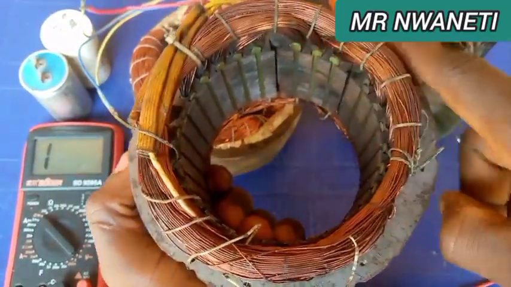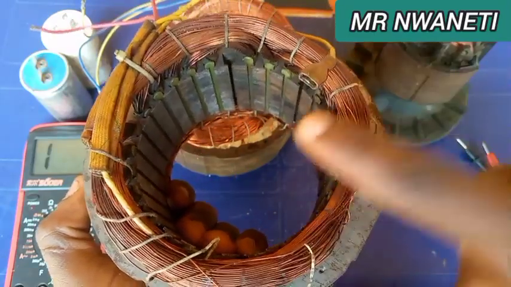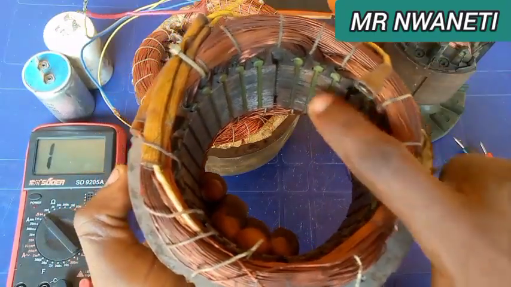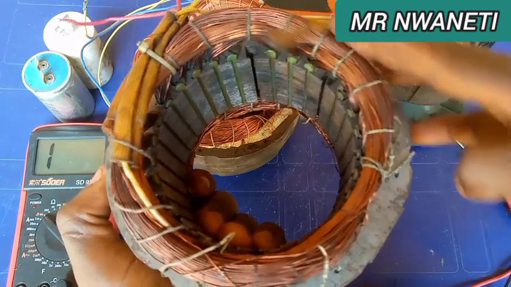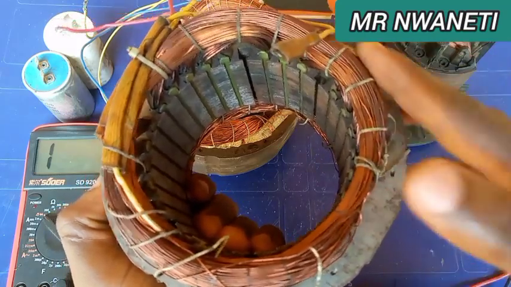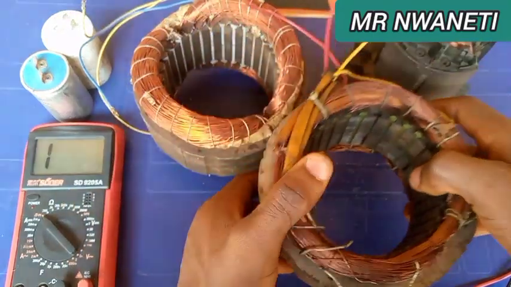This is the exciter. Normally they use 0.4 to wind it. This is the exciter, and this is the main coil. So if you don't want to tamper with the exciter, maybe you can modify the mains, then you can have more output.